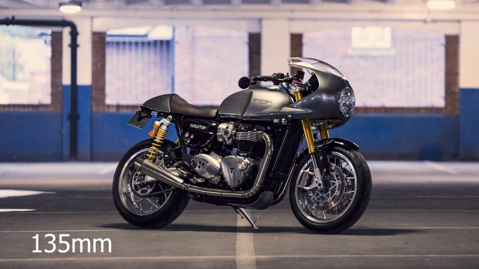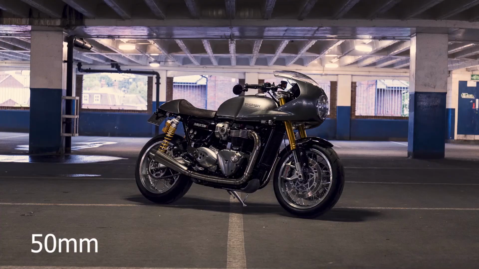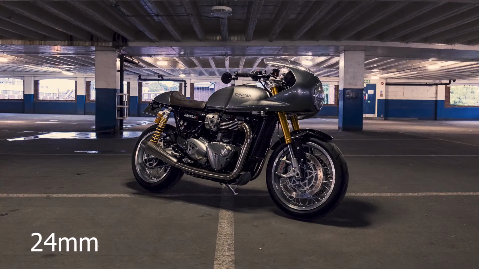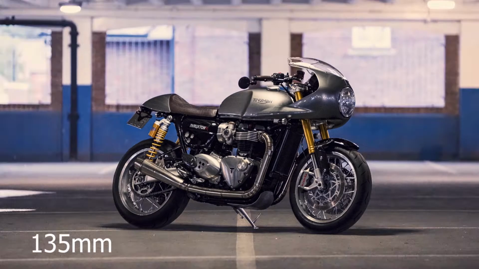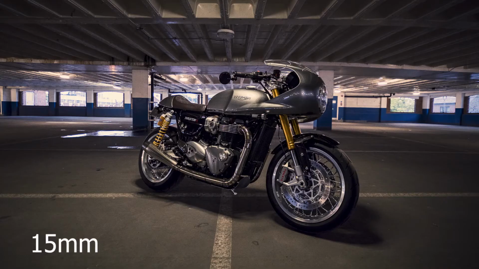Now bear in mind that in order to do this, I'm having to move back and shoot from further away each time in order to keep this the same size. If I wasn't moving back, what you'd be seeing is the image would get closer and closer, or more and more zoomed in, to the point where you're only seeing a tiny section of the bike. But just look at the effect as I essentially zoom in and zoom out of focal lengths, of how much of the surrounding background you can actually see. And when you're all the way zoomed in to 200mm, it has a completely different look to all the way back out at 15mm.